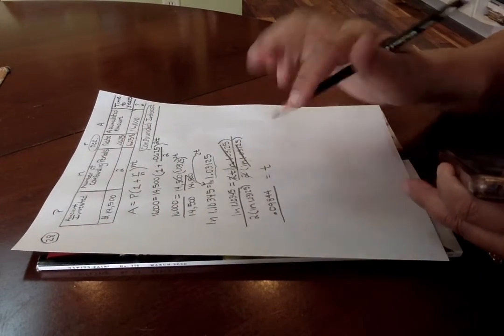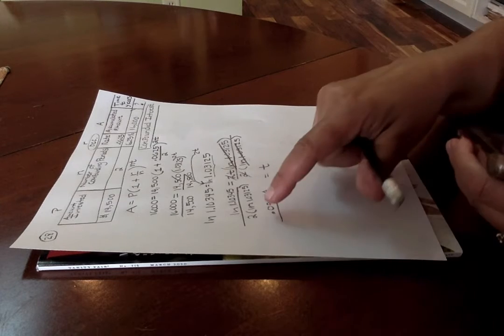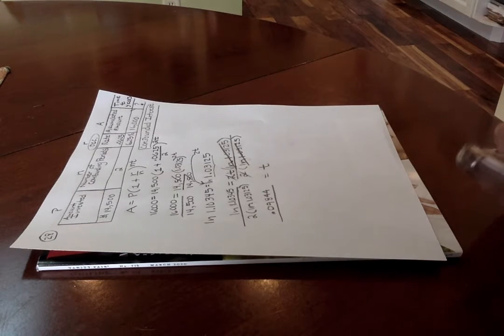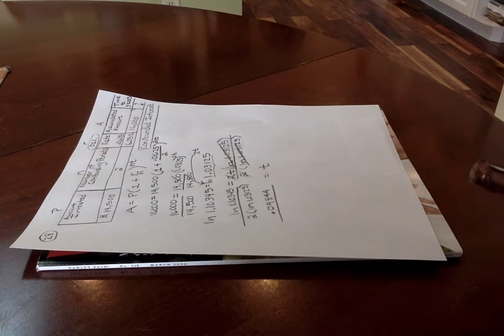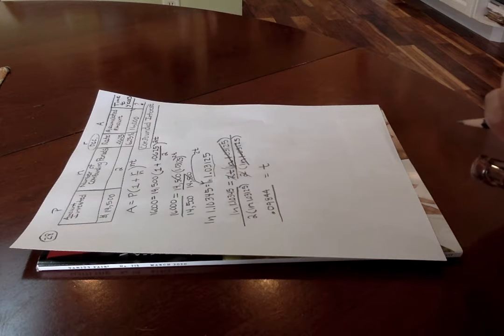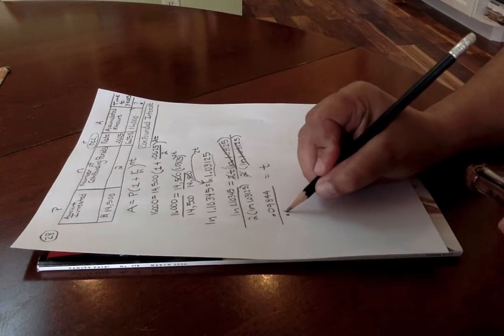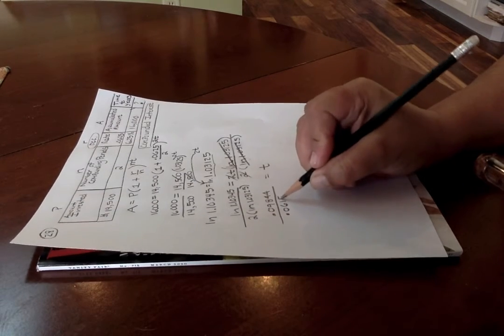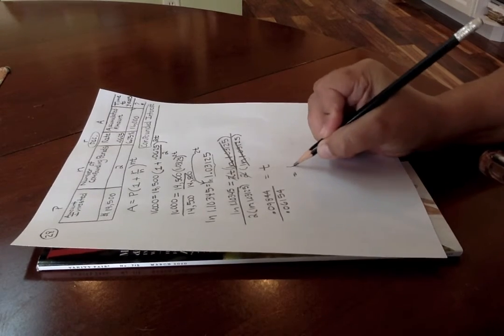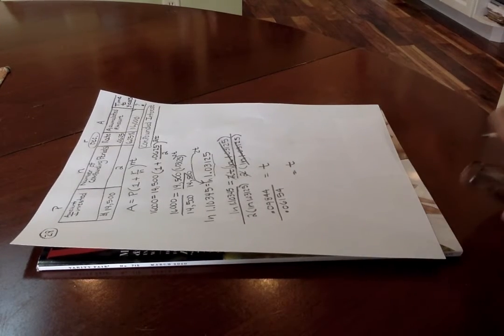Just those cancel, and this same expression is over here, so now I'm about to get that. So 2 times ln of 1.03125. And this is 0.06154. And then you're almost there. 0.09844 divided by 0.06154.